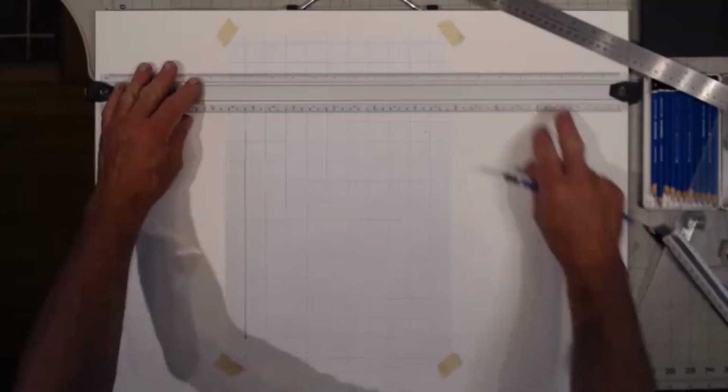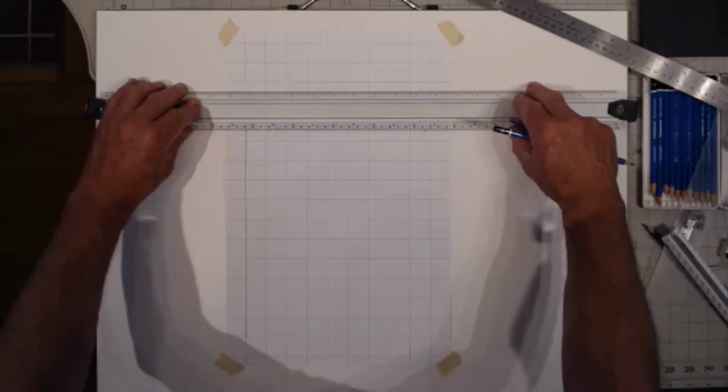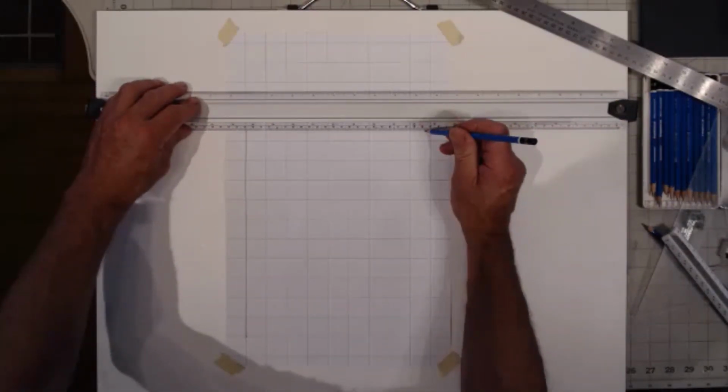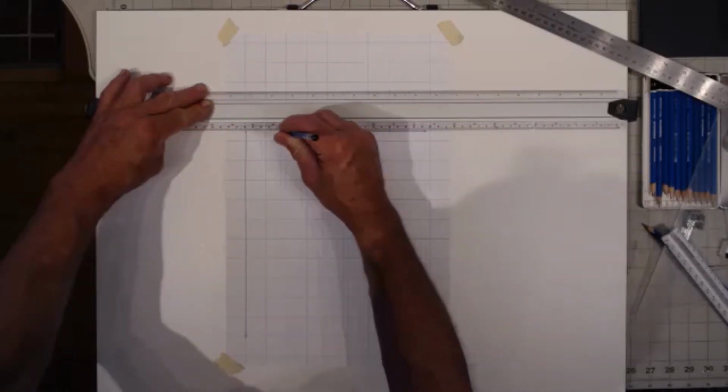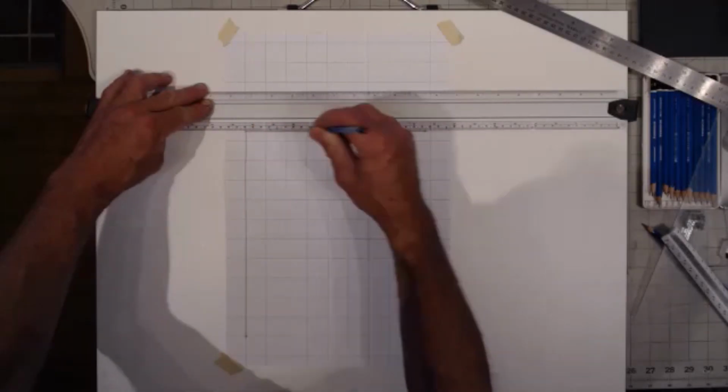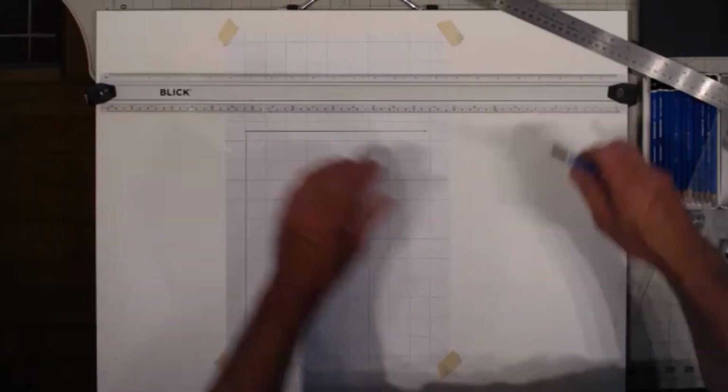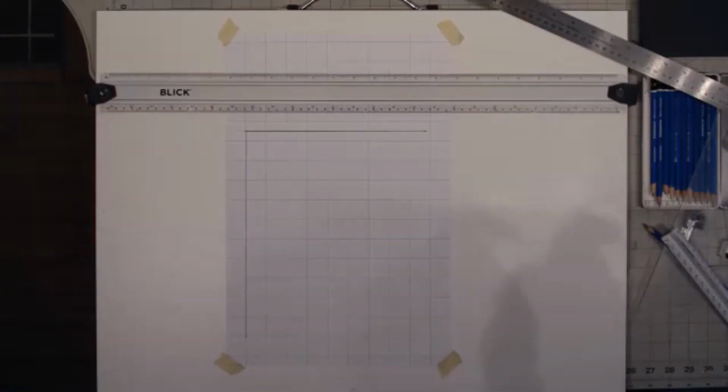I can pull my scale away, bring my parallel bar down, set my stylus at the point I want to start, and then simply draw my next line. And there is our second line for this room.